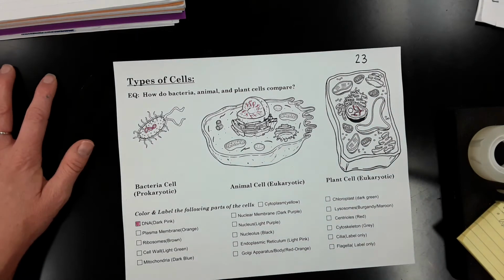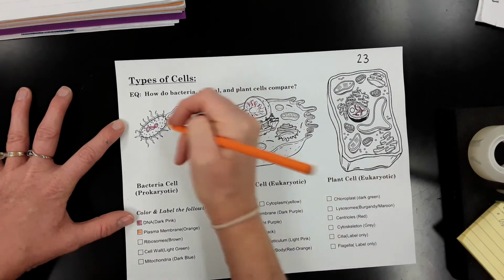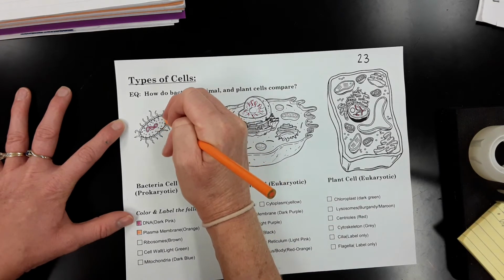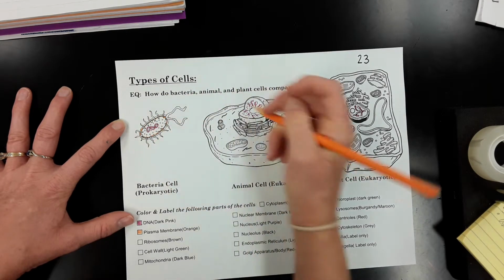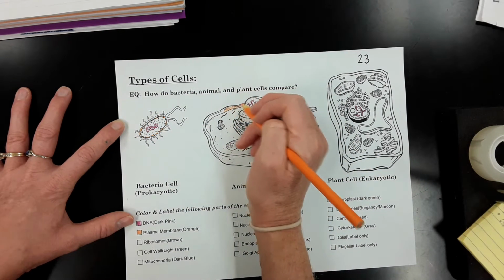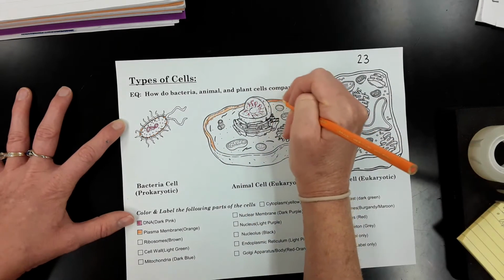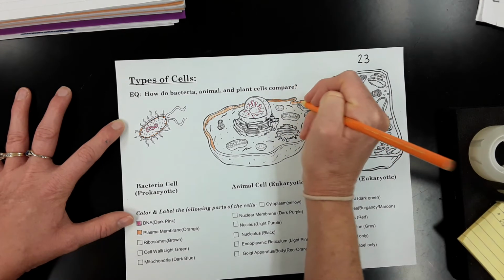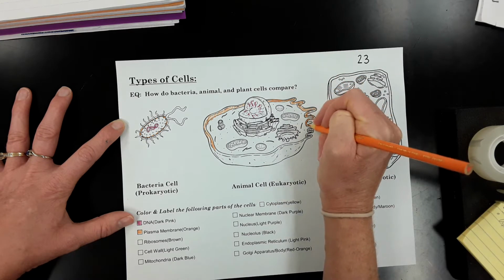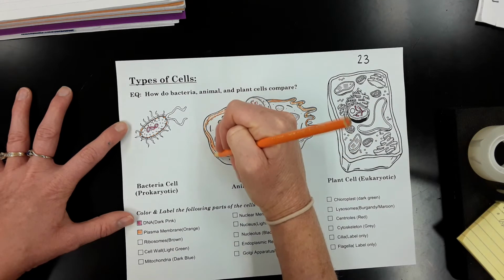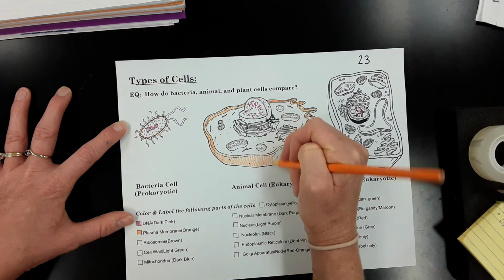The plasma membrane, it says to color orange. So when we're looking at the plasma membrane, this is going to be the inner layer of the bacteria cell. So here I've got the inner layer of the bacteria cell, and the whole outer layer of the animal cell. And you might color these way more lovely than I. So this is all the plasma membrane, separating the inside of the cell from the outside of the cell and controlling what enters and exits the cell.